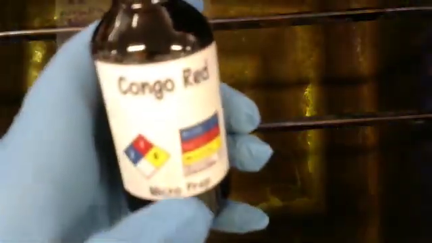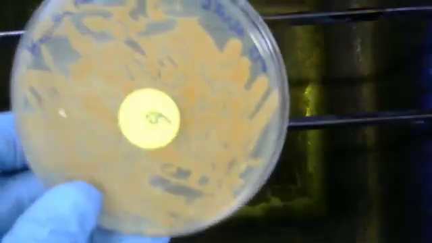And as I said, we're going to have two different types of stains. Our first one is going to be Congo Red. And our second, Nigrosin. We are also going to have two different bacteria. The first one, Kocuria rosea. Second one, Bacillus megaterium. So, we have our labeled slides right here.